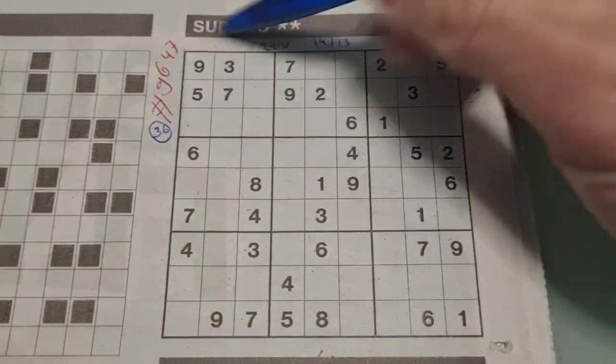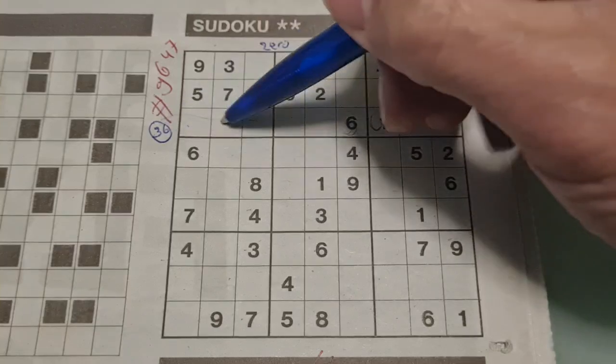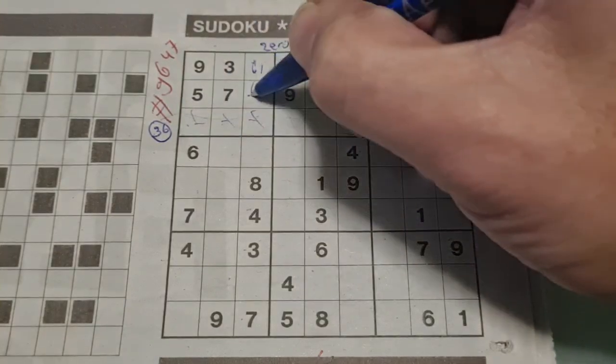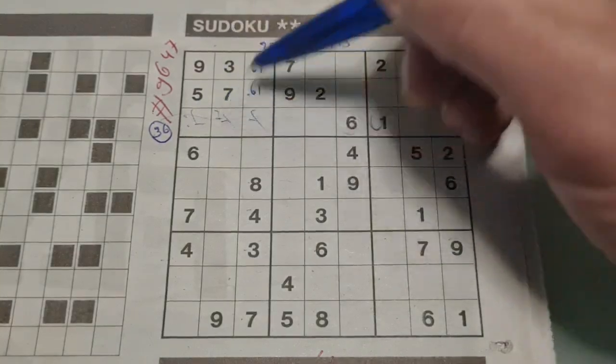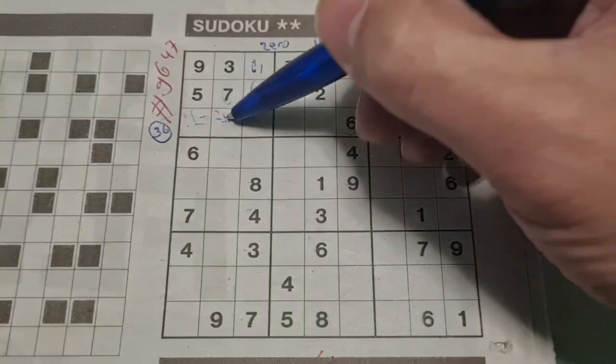Let me see. 4, 5 missing numbers in this big square. 2 of those missing numbers are the 6 and the 1. We have 6 and 1 in this row. No 6 and 1 in these 3 boxes. 6 and 1 go in those 2 boxes as a pair. So what are these 3 missing numbers? The 1 is not missing, 2 is missing, the 3 is not, the 4 is missing, and 8 is missing. 2, 4, 8.